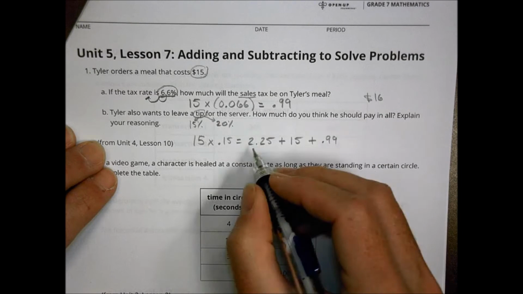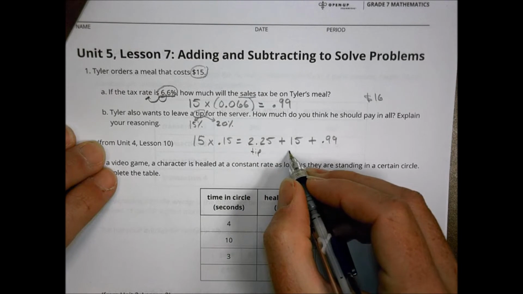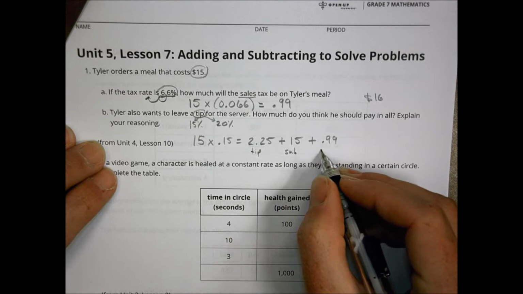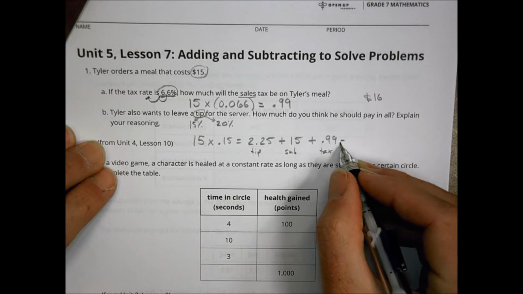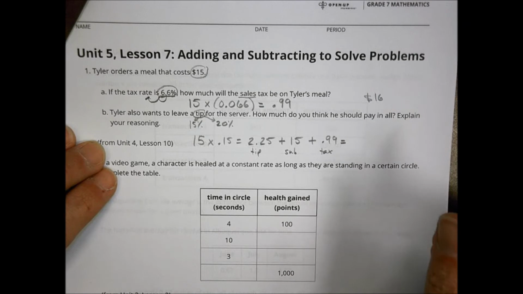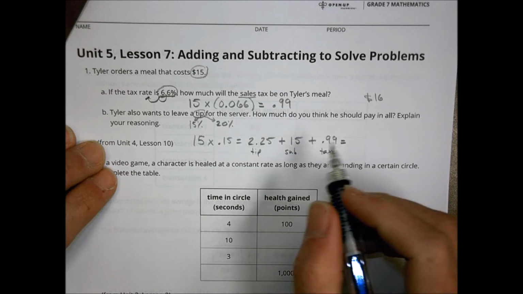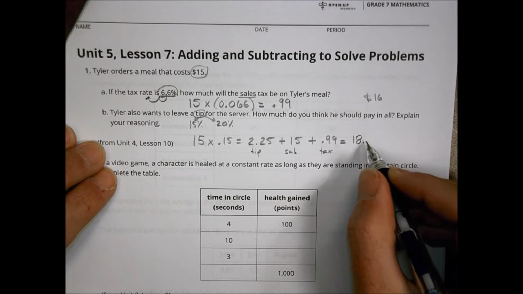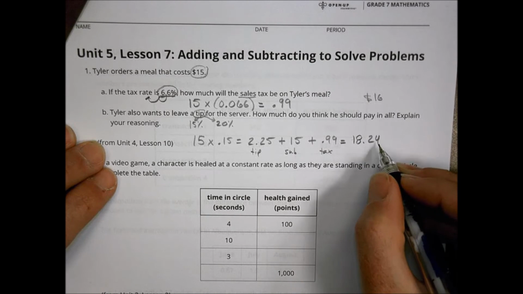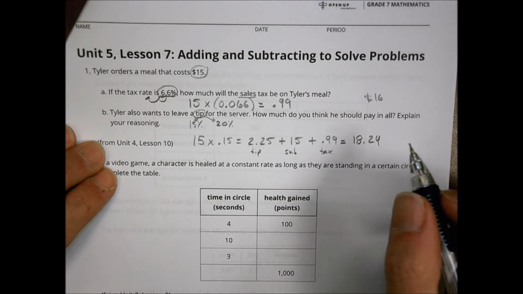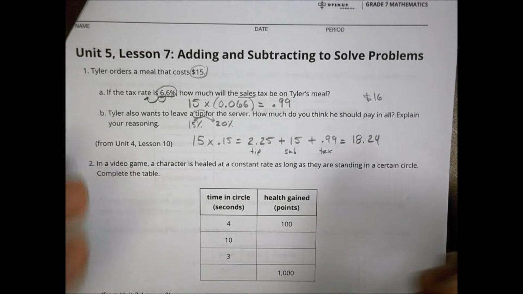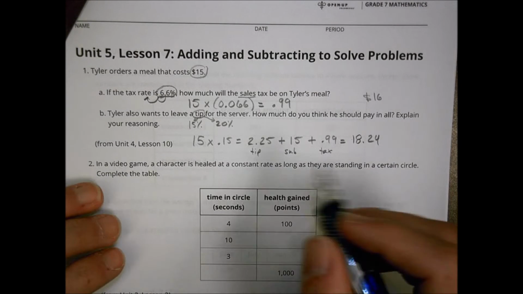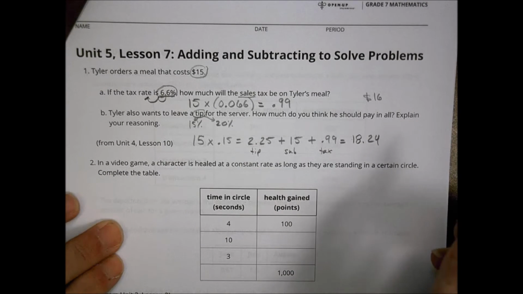This becomes your tip, that becomes your subtotal, and that's your tax, which altogether equals your final bill. So $2.25 plus 15 plus 99 is going to be equal to $18.24, is what you might do if you did a 15% tip. If you did a different kind of tip, you can do that. You could do 20%, do the same thing, and figure out what that's going to be.